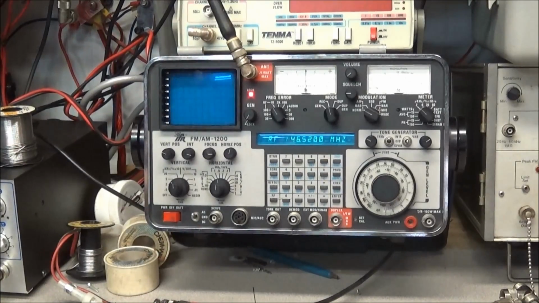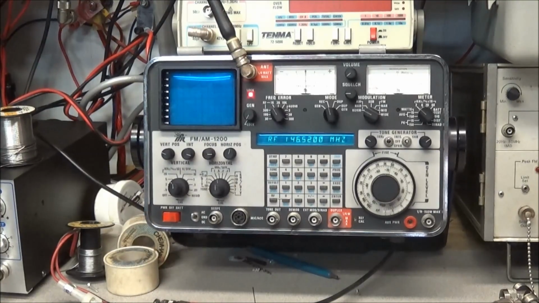And y'all all familiar with my old IFR 1200? Well, it's acting up again. We've got a lot of issues that's going to have to be addressed in this thing. As you can see, there's no spectrum analyzer display at all on the front end.